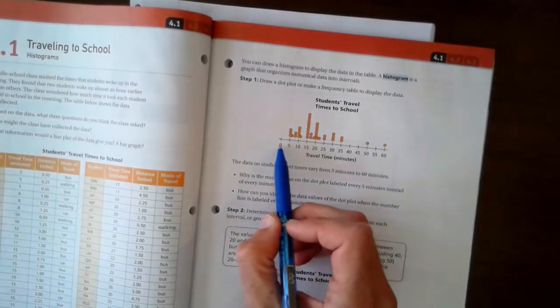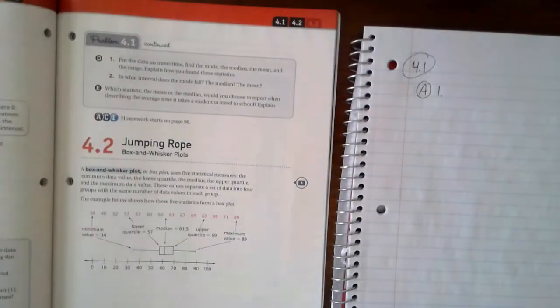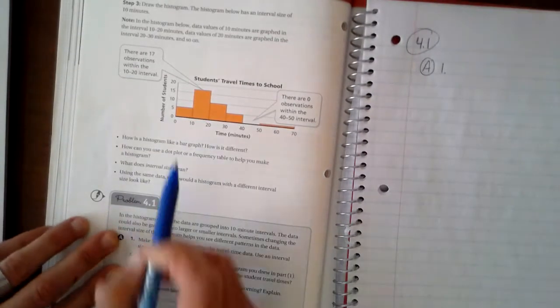Luckily, the answer is no, because we have a dot plot that's already divided into intervals of 5 minutes. So we get to use this dot plot right here on page 87 to make a histogram for A number 1. Okay? So here's where students get a little bit confused. But before we do that, let's go ahead and set up our histogram. So it's going to be the same title.